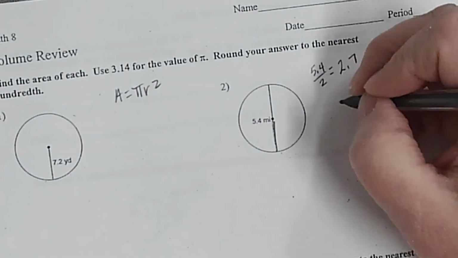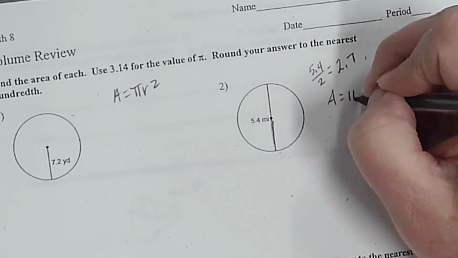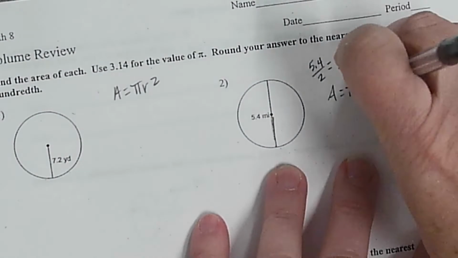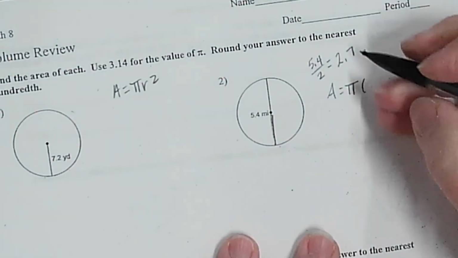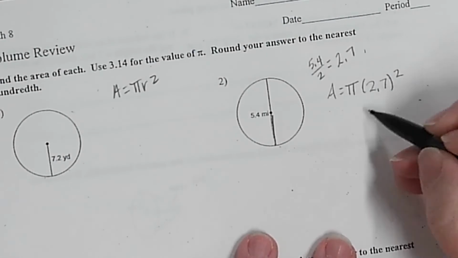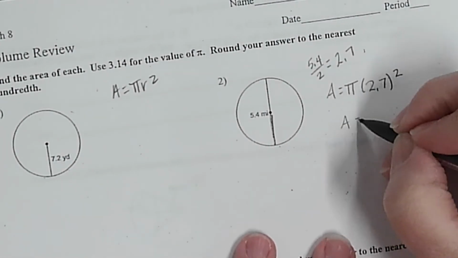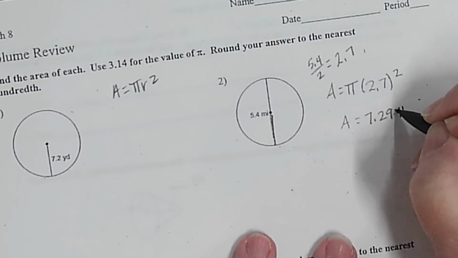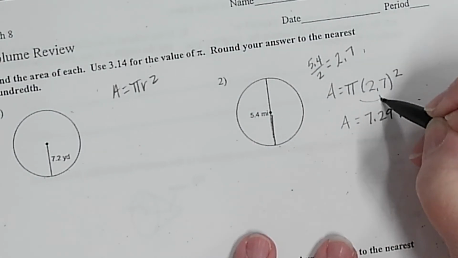Let's go ahead and plug it in. Area equals pi times 2.7 squared. 2.7 squared is 7.29, and then don't forget our pi. Sometimes I like to flip my pi to the end. It's just easier for calculators.